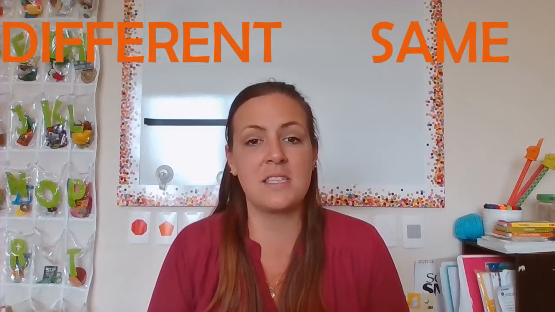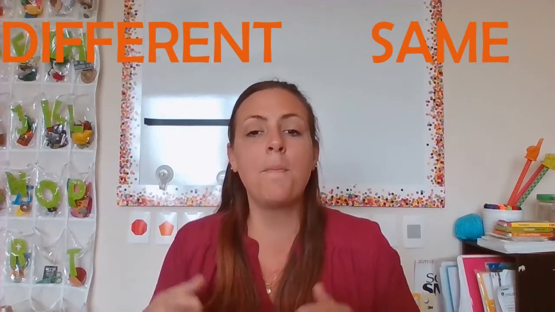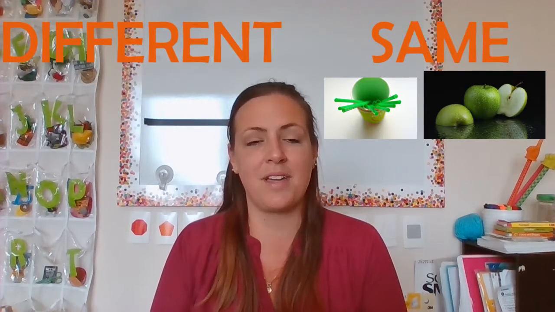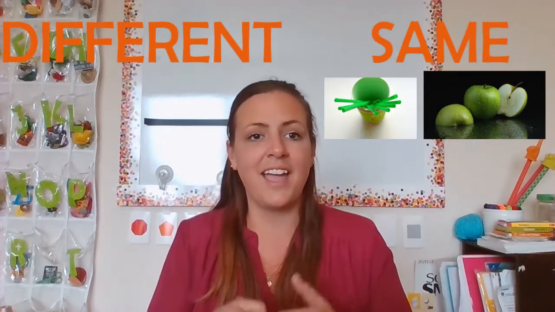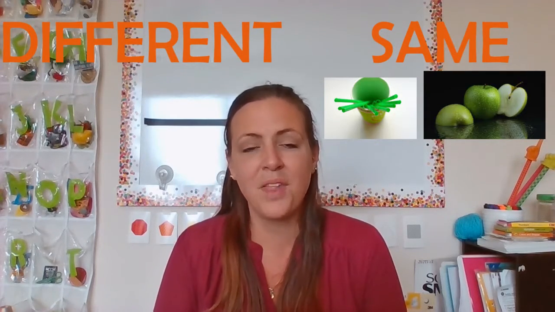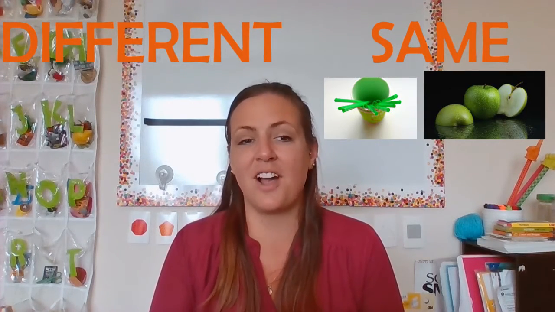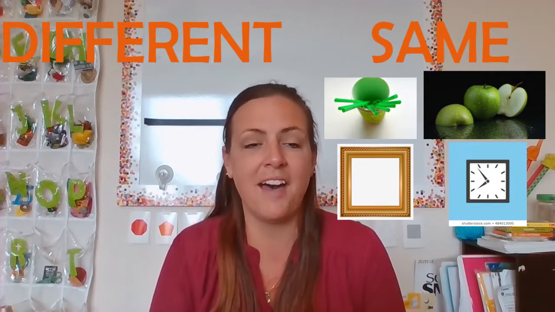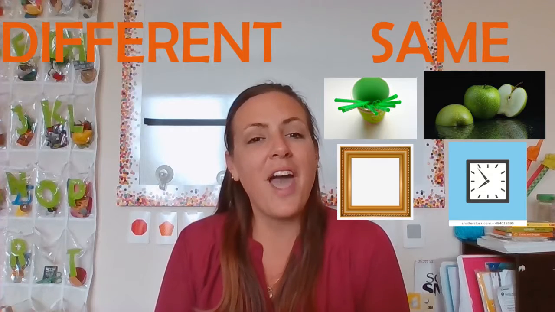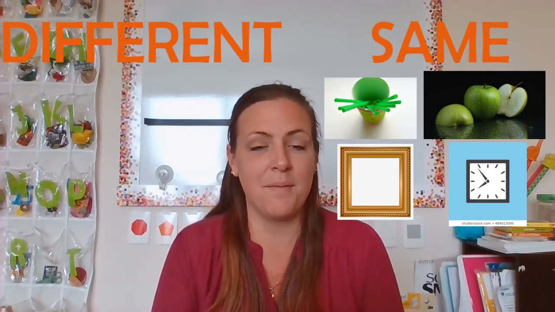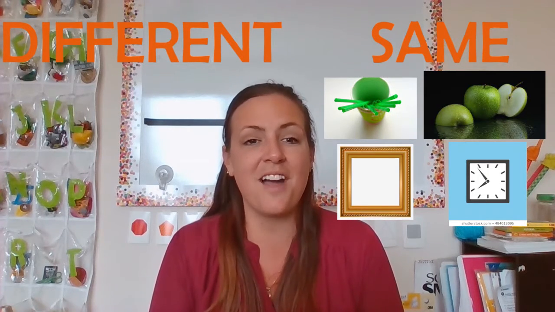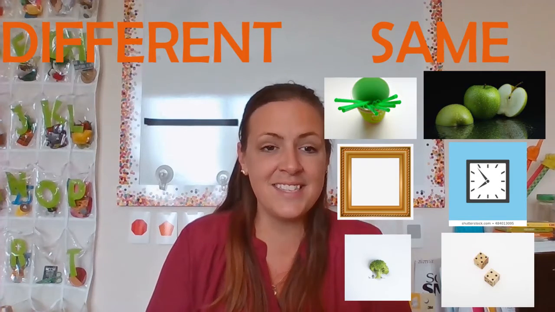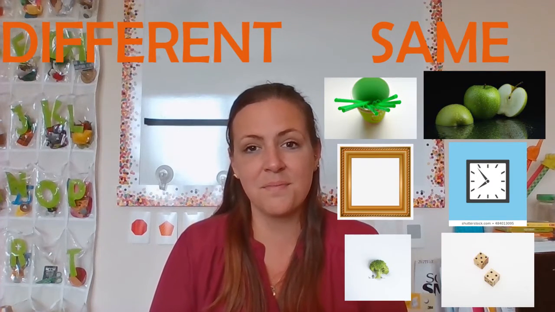We talked about things being the same, how they could both be the same color. They look alike because they are the same color. We also talked about how things are the same because of their shape. These things both have the same shape. We also talked about how things can be the same or look alike because they are the same size. These things are the same size.